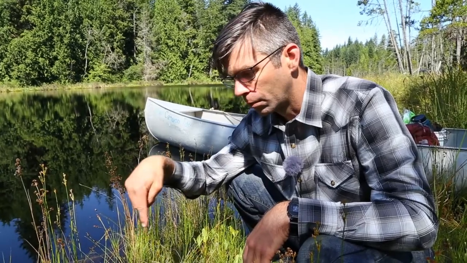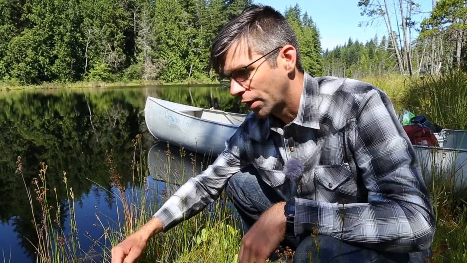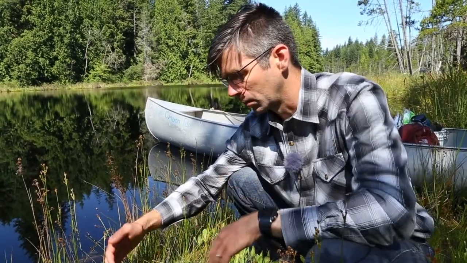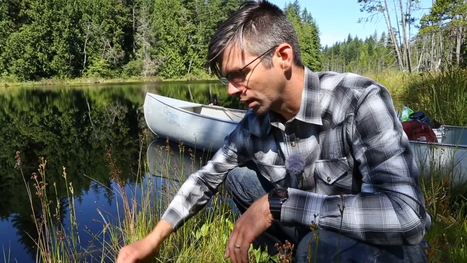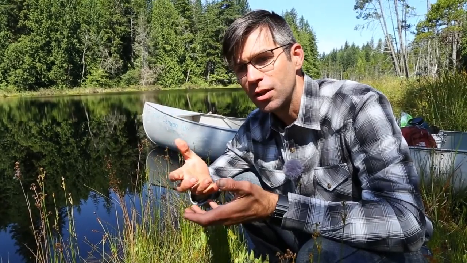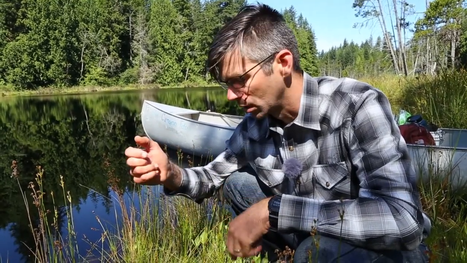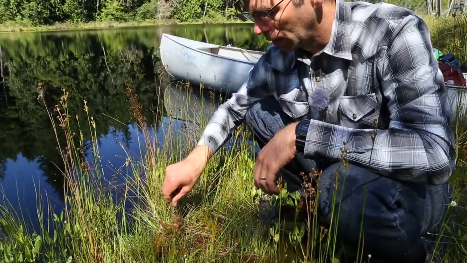So bogs are classically nutrient poor, and that means plants have to deal with very little nutrients, and this one has its own mechanism of getting nitrogen. It captures these flies, and it doesn't physically eat them, but the flies decompose over time and release the nutrients in the fly to the roots of the plant.